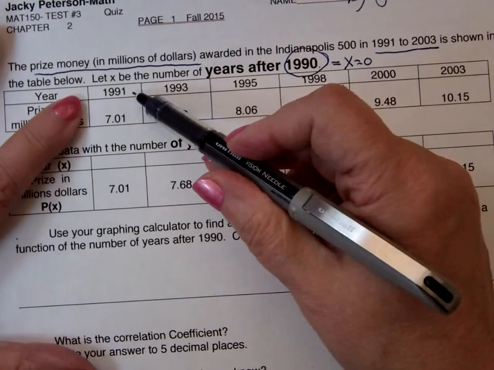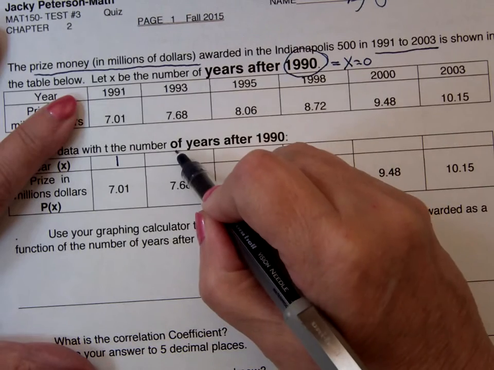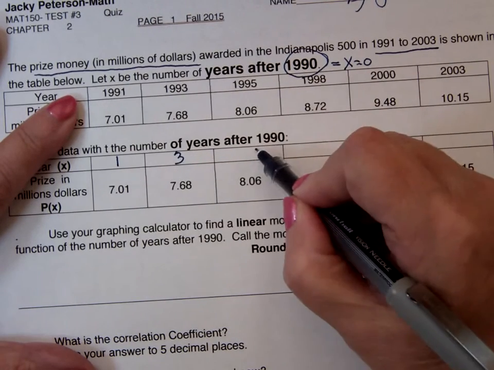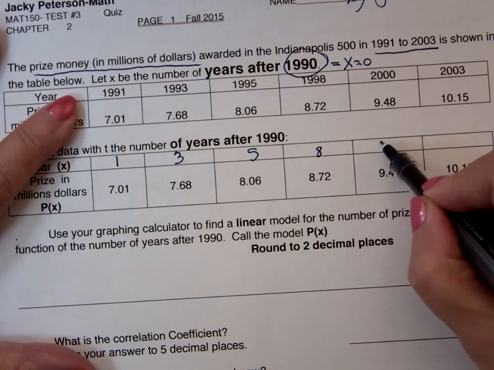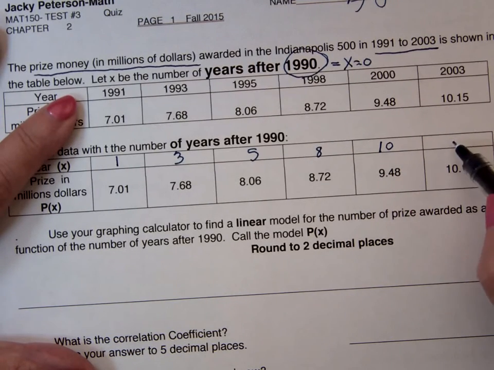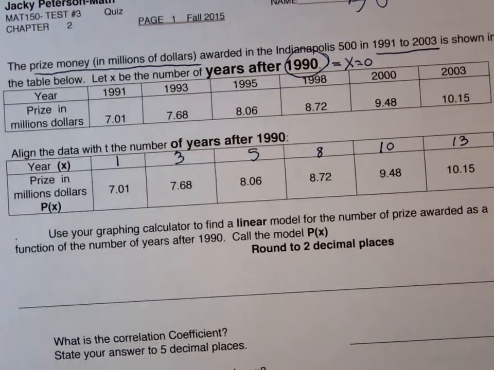And we start out with 1991 is year what? 1. 93 is year 3. 95 is 5. 98 is 8. 2000 is 10. 2003 is 13. That's why it's kind of nice to start it at a year with 0.